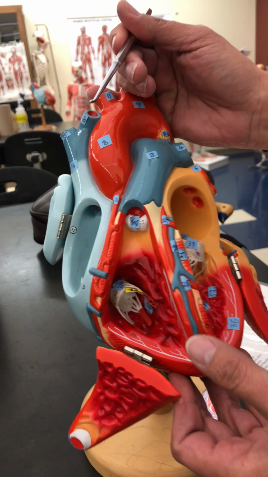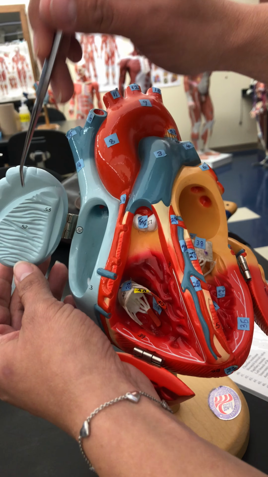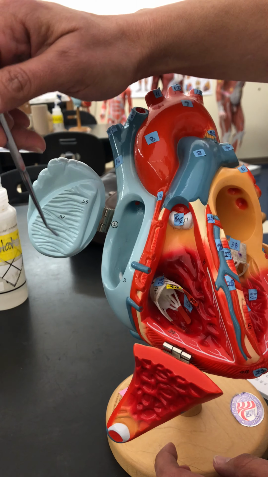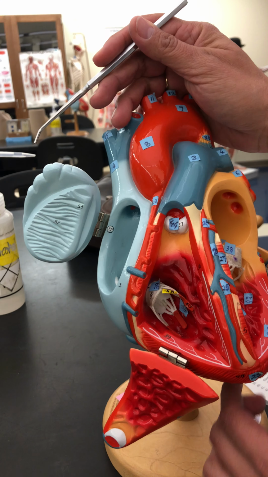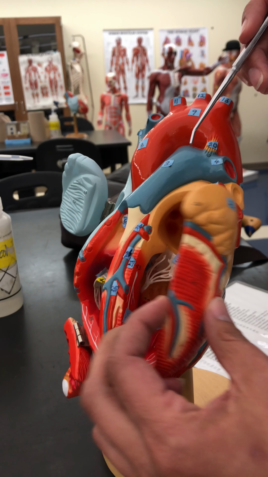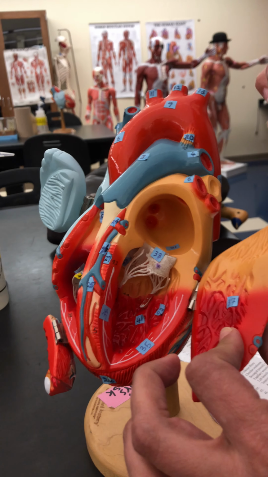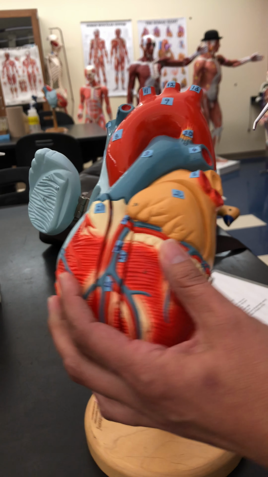Okay. You also have ridges found in the right atrium. These ridges in the atrium are called the pectinate muscles. On the left atrium, the only place that you find the pectinate muscles is in the auricle itself.